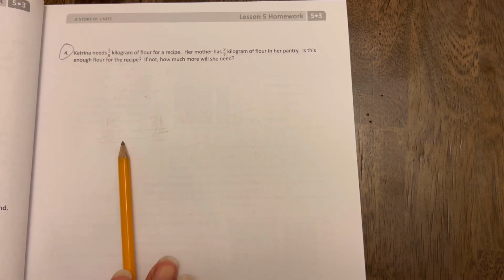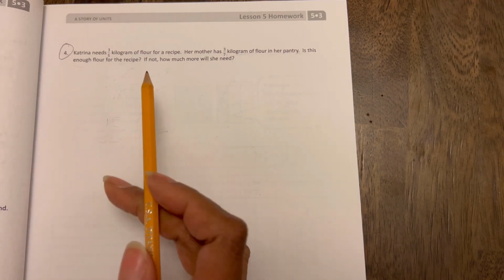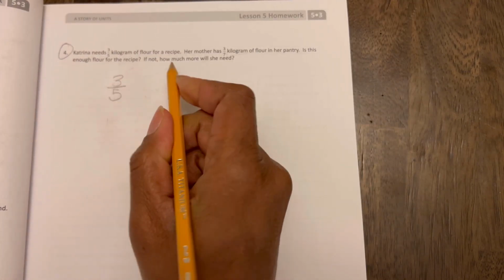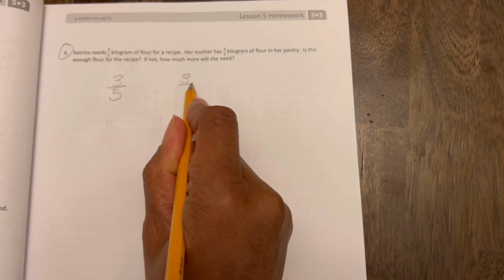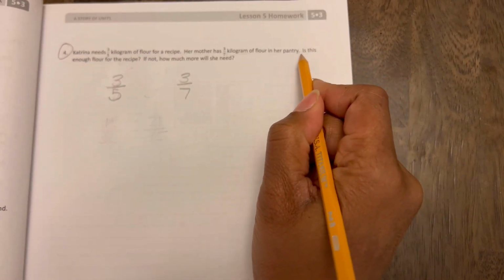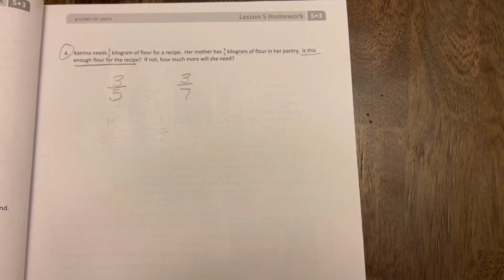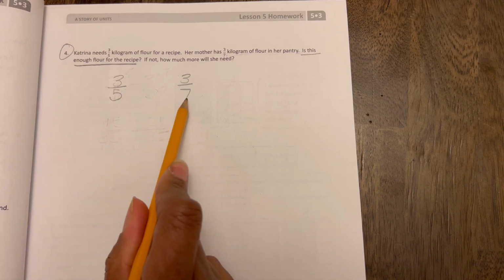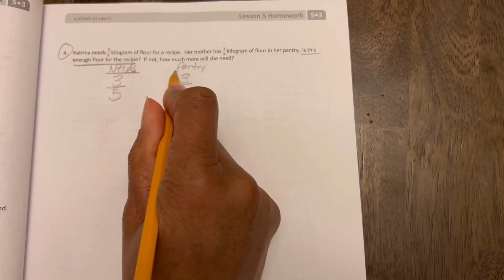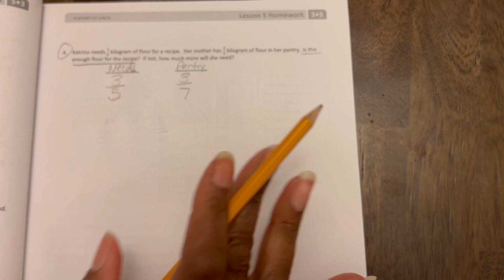I had worked on this and then I had to stop and say, wait a minute, let me go back over this. You want to find equivalent fractions for the 3/5 and the 3/7 so that you can better compare, because the first question is: is this enough flour for the recipe? This is what she has in the pantry, so I could just put that up there for a reminder. Pantry, and then this is what she needs here. So we're going to make the units the same.